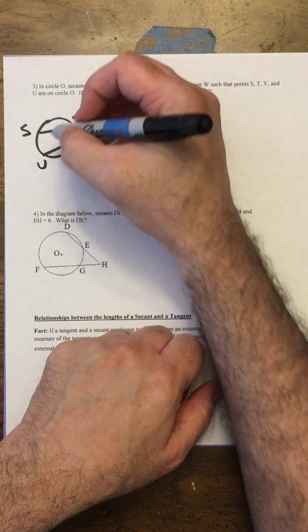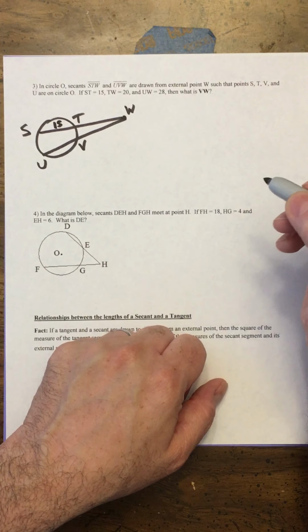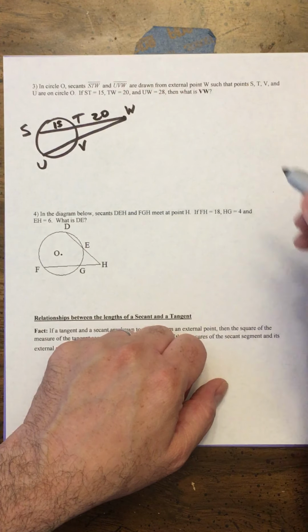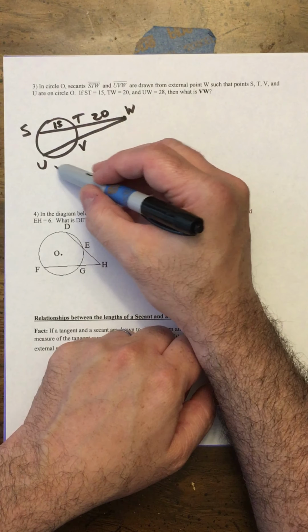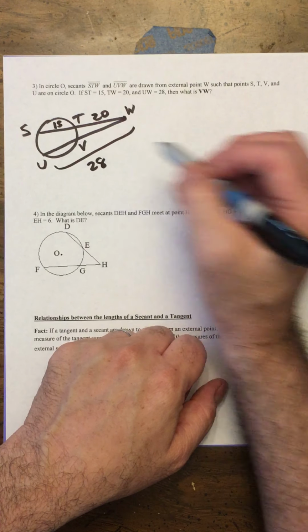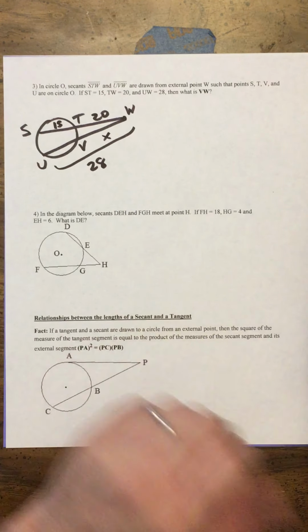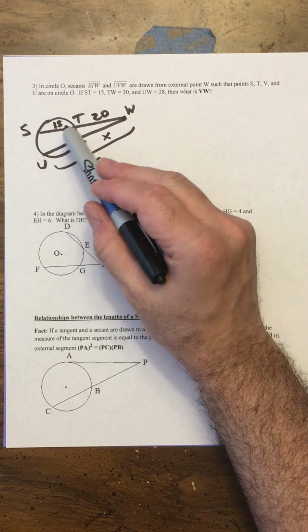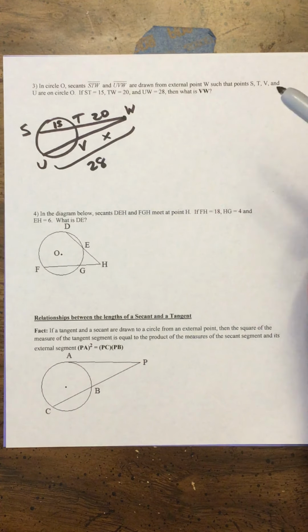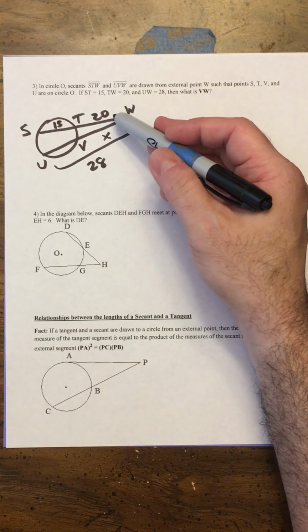Now it says ST is 15, TW is 20, UW, that's this whole thing, is 28, and it wants us to find VW. This is weird. This internal part, inside part is kind of bothering me. We don't do an inside part. We only use the outside part and the whole.